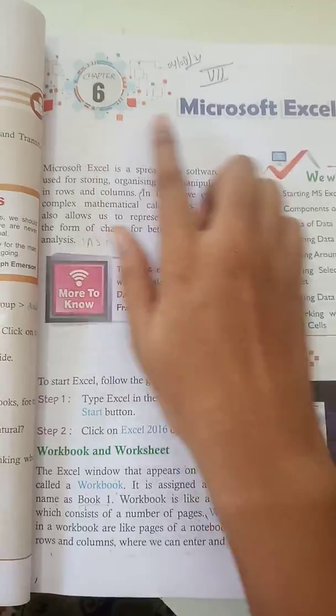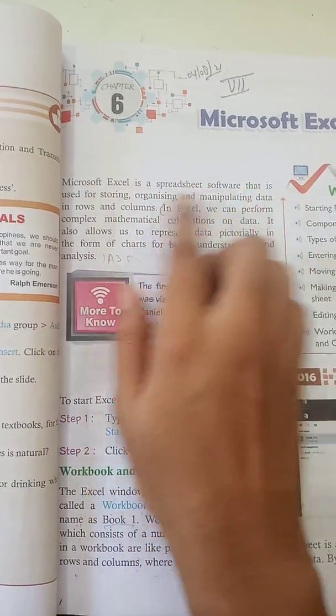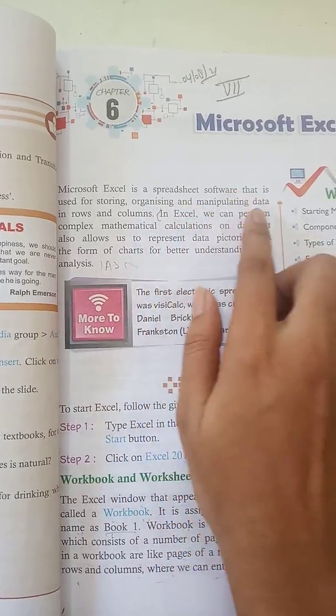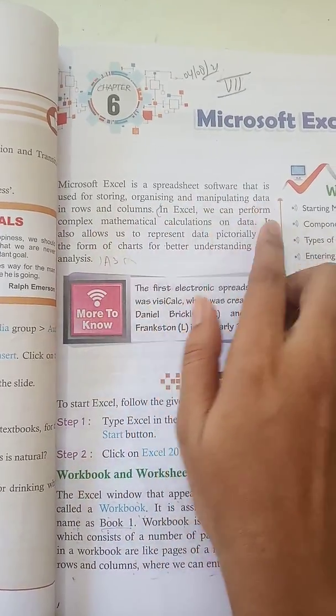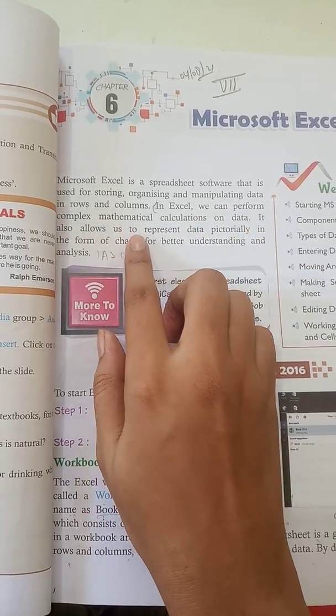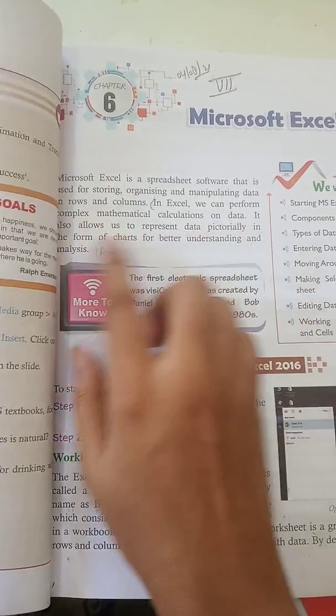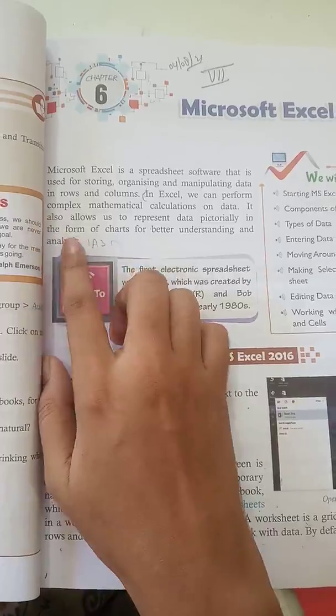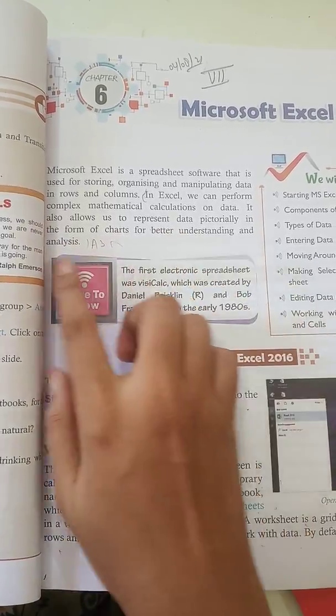आज हम करेंगे चैप्टर 6 माइक्रोसॉफ्ट एक्सेल 2016। माइक्रोसॉफ्ट एक्सेल इज अ स्प्रेडशीट सॉफ्टवेयर दैट इज यूज्ड फॉर स्टोरिंग, ऑर्गेनाइजिंग एंड मैनिपुलेटिंग डेटा इन rows and columns. In Excel, we can perform complex mathematical calculation on data. It also allows to represent data graphically in the form of charts for better understanding and analysis.